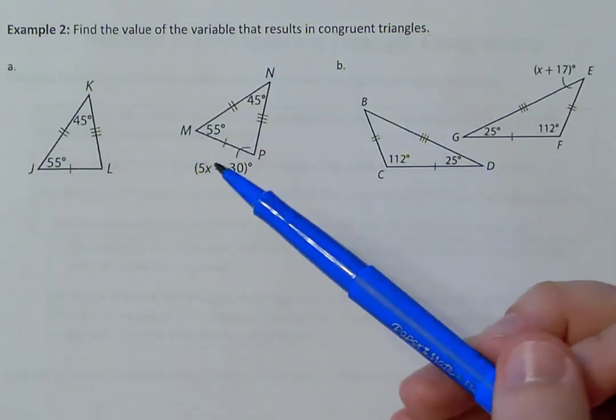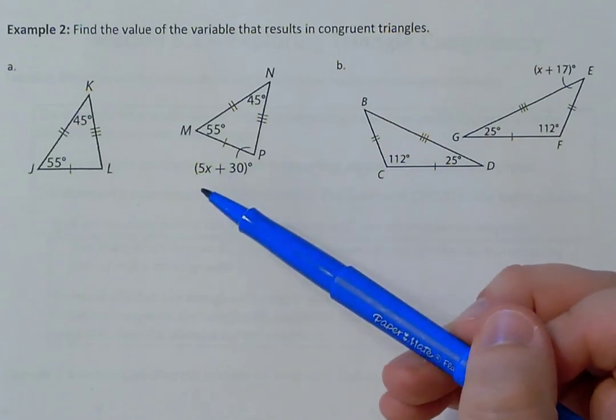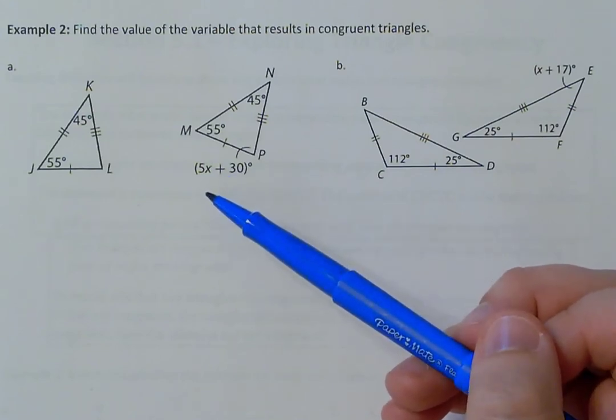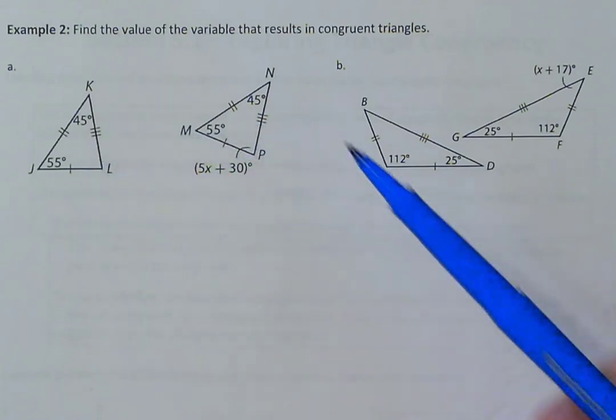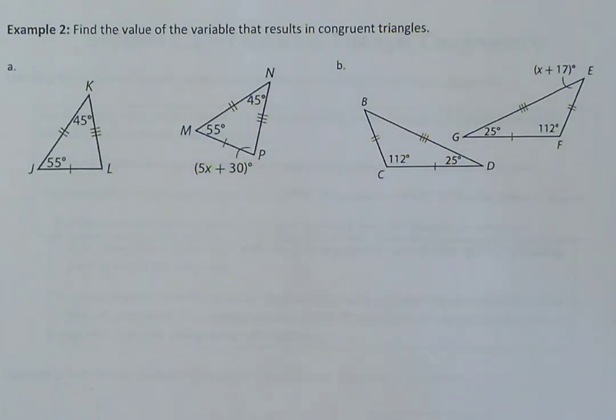I have to figure out what the value of x in this 5x plus 30 should equal that makes these two triangles congruent. So, let us begin. All I have to do is determine the value of the variable. I don't have to state if they are congruent or not, or list all the matching pairs. I just need to find the value of x.